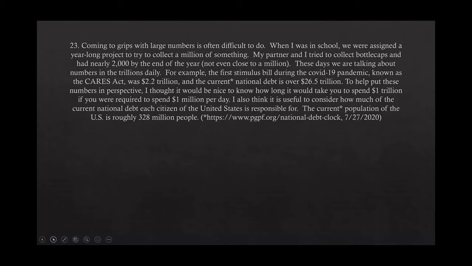Okay. So anymore, though, we're talking about numbers in the trillions in the news all the time. So the intent here is to kind of put some of this into perspective. So it says, for example, the first stimulus bill during our COVID-19 pandemic, I did update this part of the question, known as our CARES Act, was $2.2 trillion. And our current national debt is over $26.5 trillion.